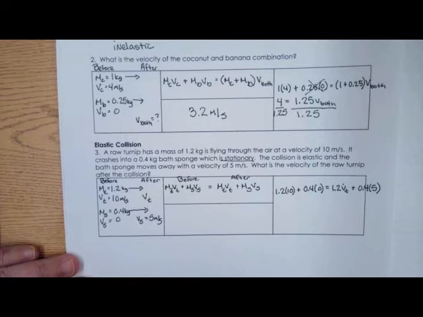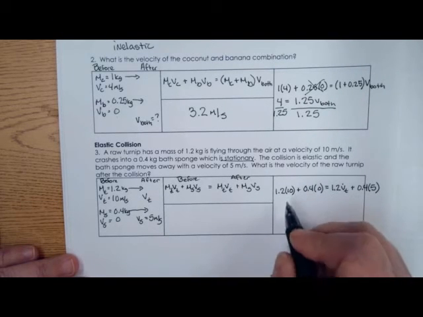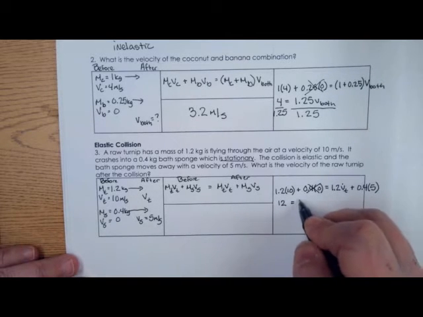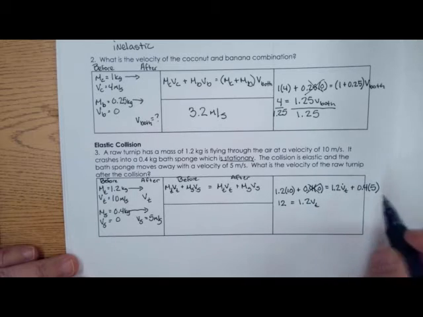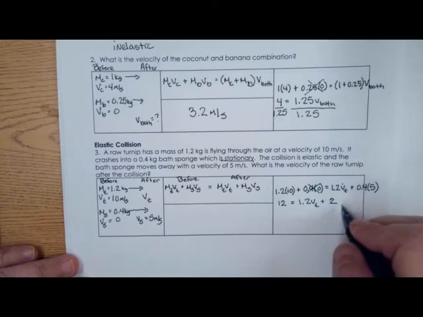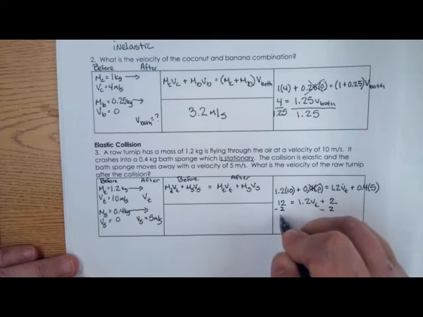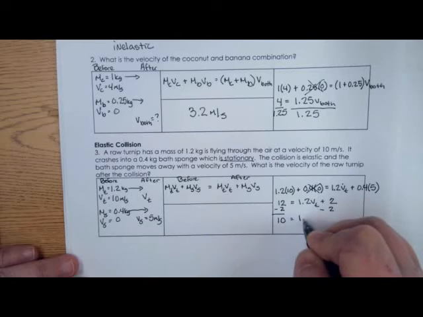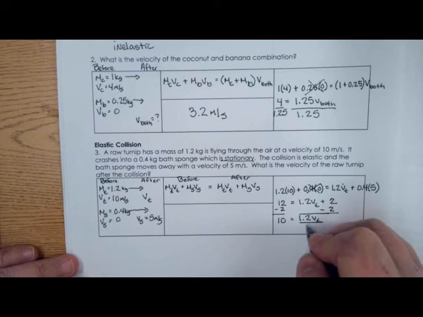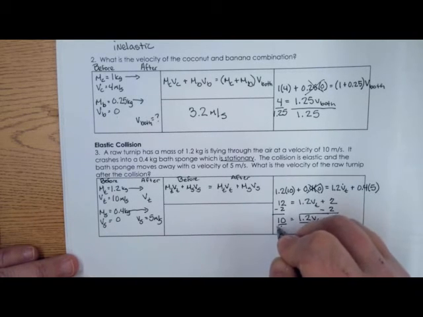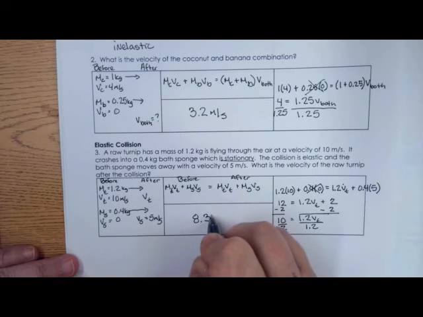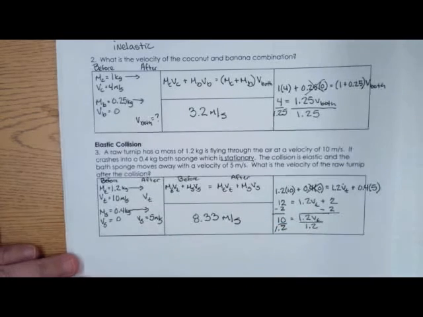So let's shrink this down and see what we got. We got 1.2 times 10 is 12. This we don't need to worry about because it's times 0. Equals 1.2 times the velocity of the turnip, plus 0.4 times 5, which is actually 2. So now we have to subtract 2 from both sides. So we got 10 equals 1.2 times the velocity of the turnip. Divide both sides by 1.2, and you end up with a velocity of that turnip of 8.33 meters per second.